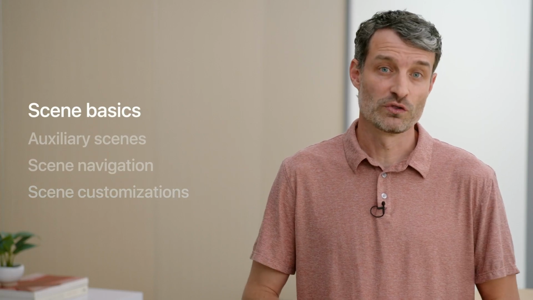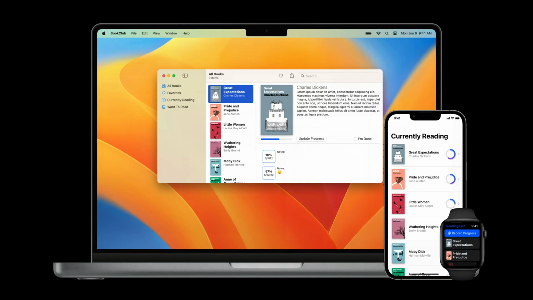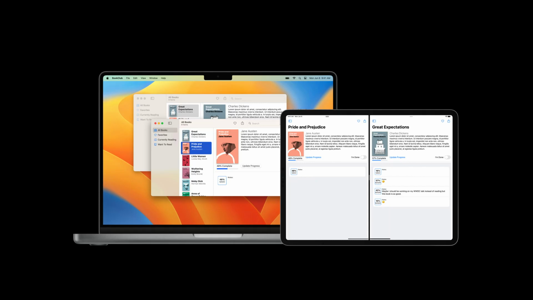Let's start with an overview of the existing scene types before digging into some new ones. You'll recall from previous sessions that apps in SwiftUI are composed of scenes and views. Scenes commonly represent their contents with a window on screen. For example, here's an app I've built to keep track of the books I'm reading. It's defined as a single window group, which shows my reading list in a platform-appropriate way. On platforms which support multiple windows, such as iPadOS and macOS, a scene can represent itself with several such windows.